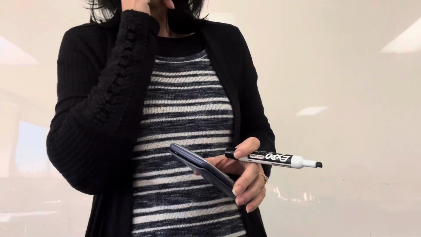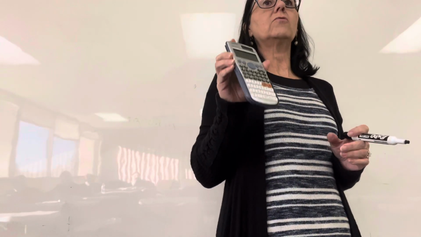Shift mode. I just turned it on. Clear, forget it. Okay, I'm going to clear your calculator. Shift mode, 7, 3. Okay, now put it in. So you said you wanted 3 decimal points to the right of the decimal, or 3 total digits? 3 total digits. Okay, oh yeah, you're right.